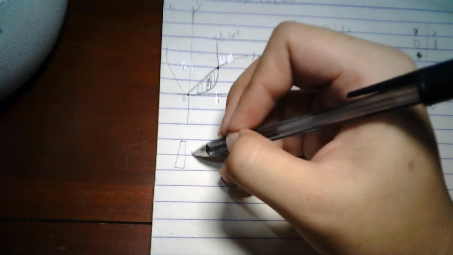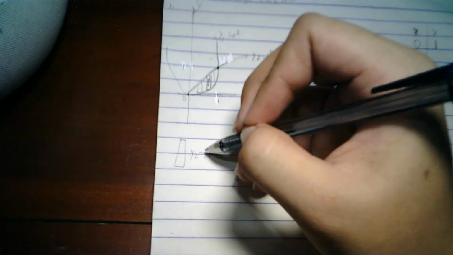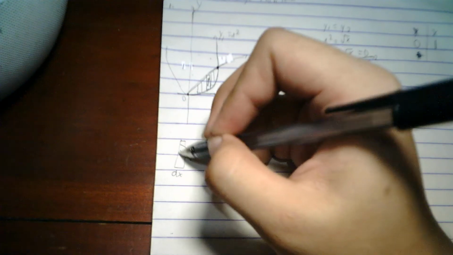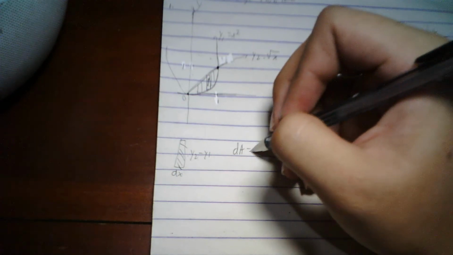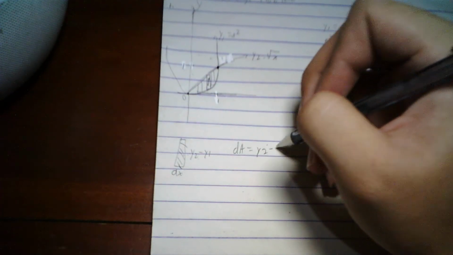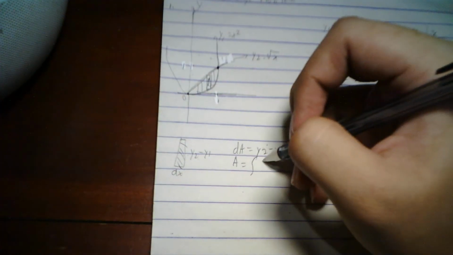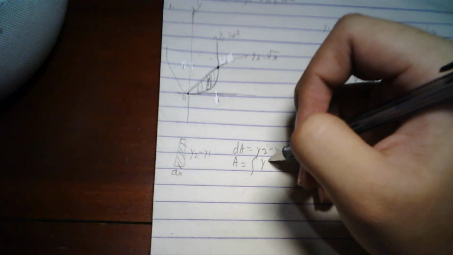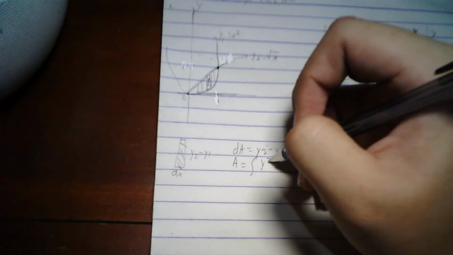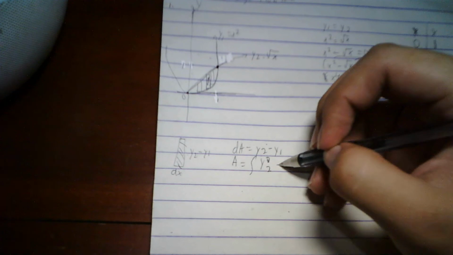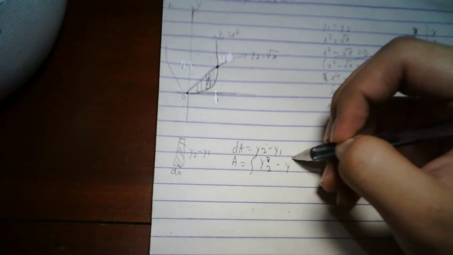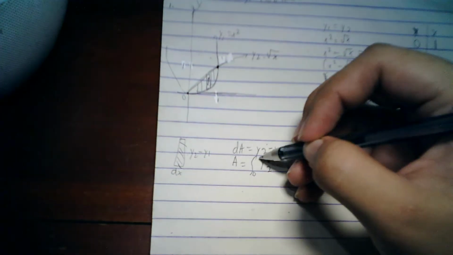So our vertical strip is y2 minus y1 dx. The differential area dA is equal to y2 minus y1, then the area is equal to the integral of y2 minus y1 with limits from 0 to 1.